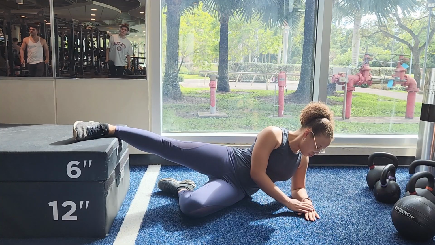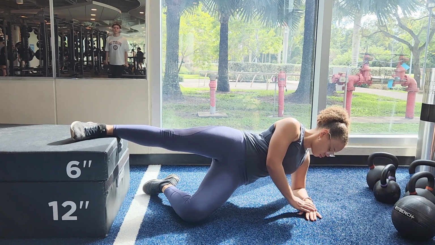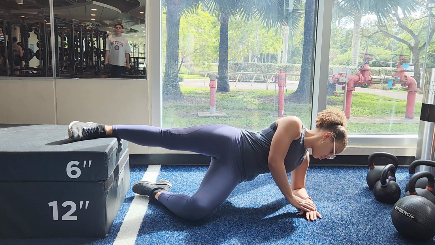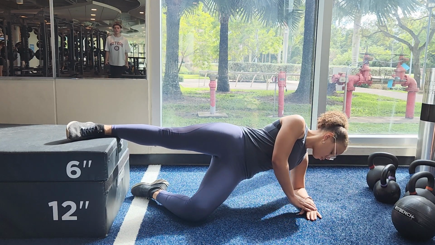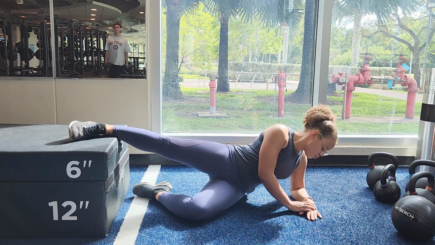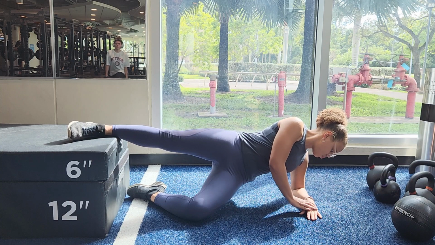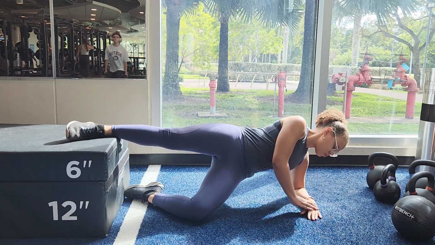The next exercise we are looking at is an elevated side plank. What is important in this exercise is to remember that you are using the adductor on the elevated leg to lift you up. You can make it more difficult by trying to lift the bottom leg up to meet the top. And since I was doing this on a box, I opted not to attempt it.